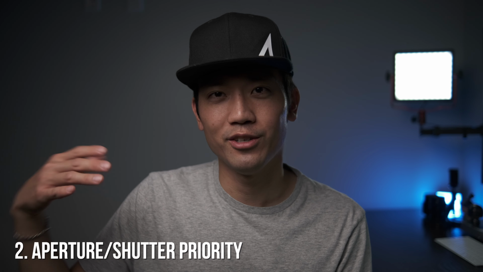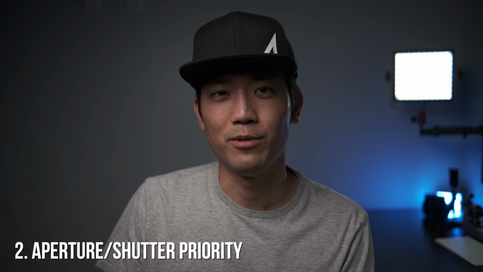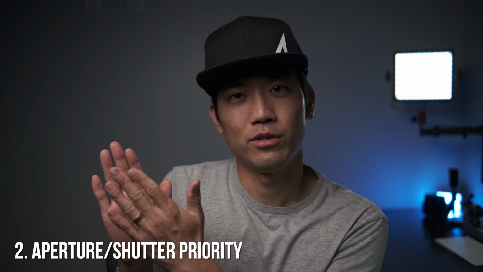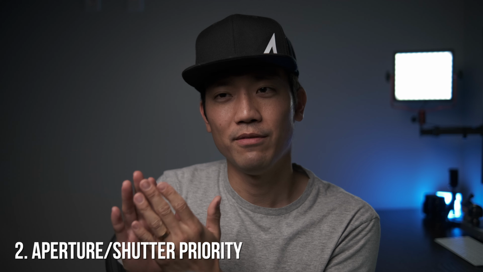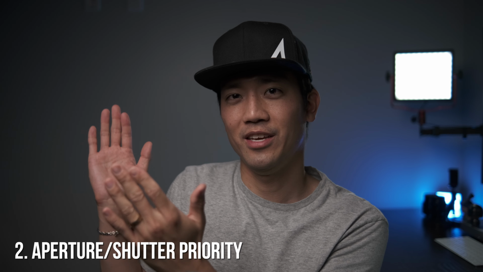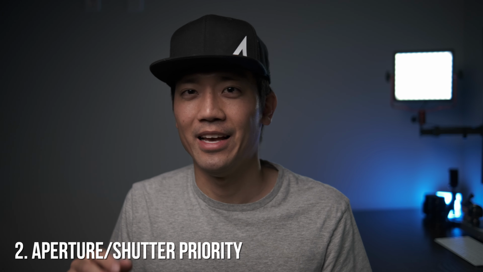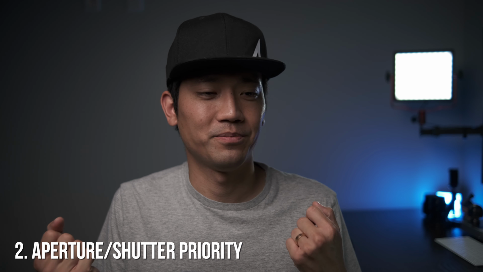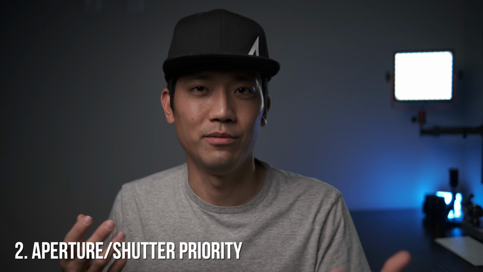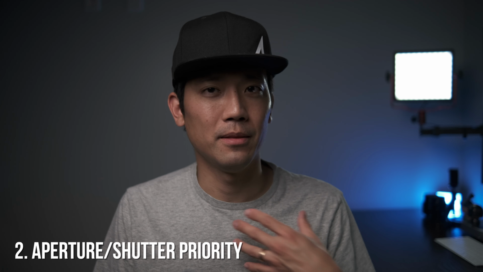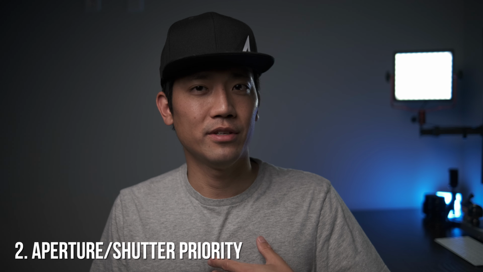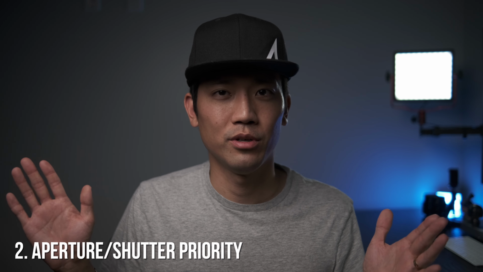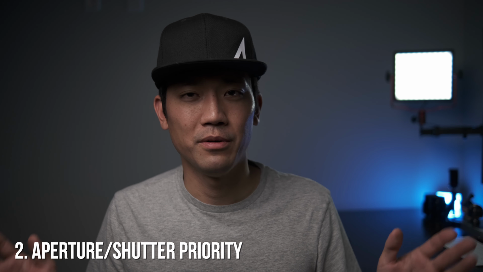And for shutter priority, you'll have a natural motion blur, but you won't be able to control the depth of field. So everything might get into focus and it might not look as cinematic. So it's just a personal preference on what you want to achieve, what look you want. My personal preference is shutter priority. I want to have a natural motion blur instead of very choppy video.